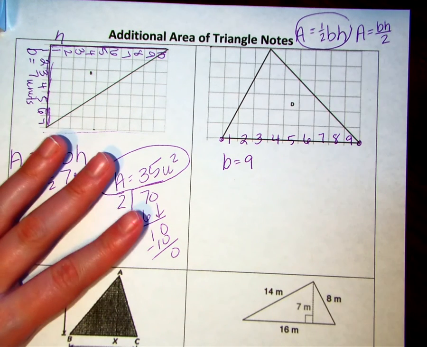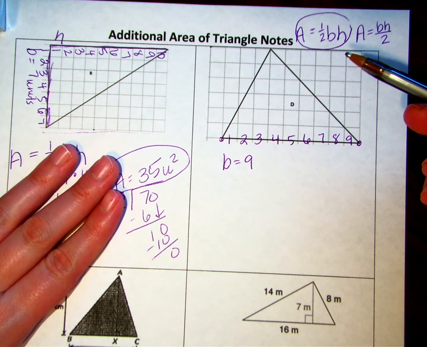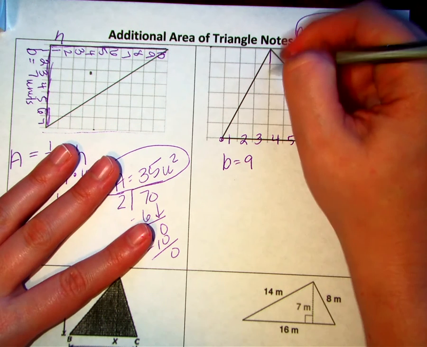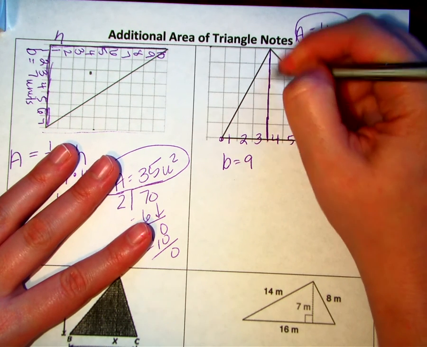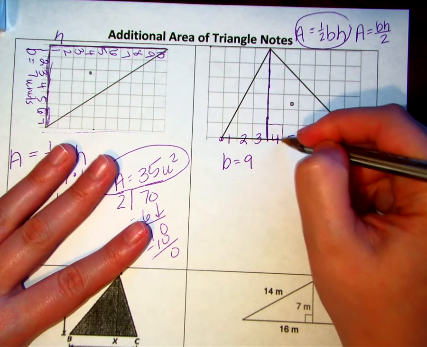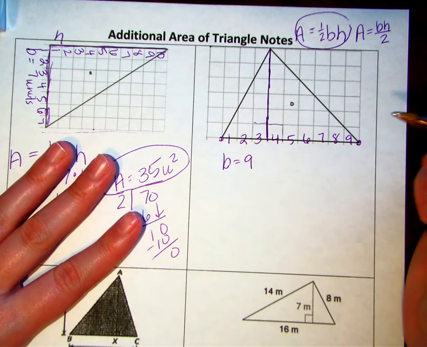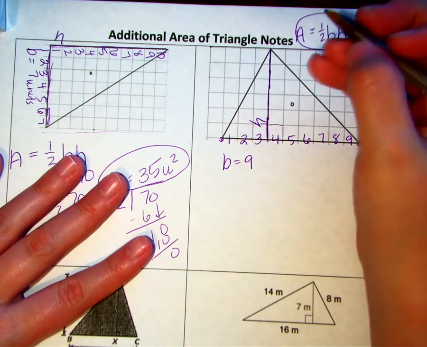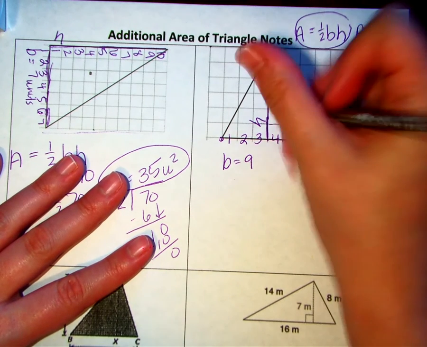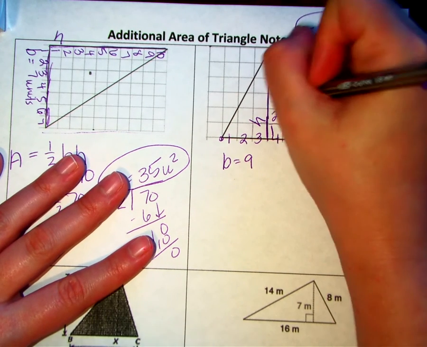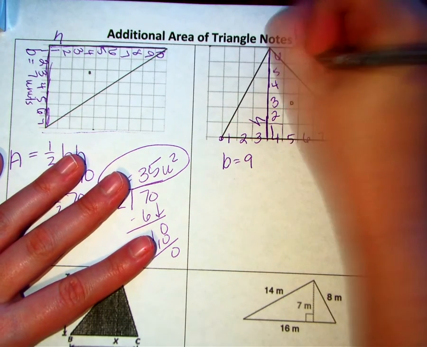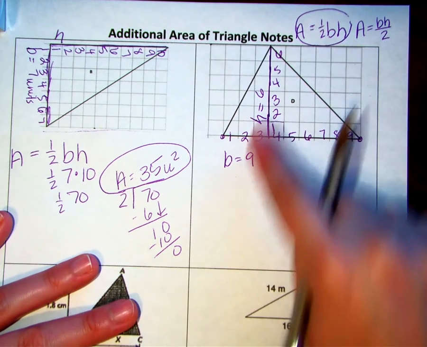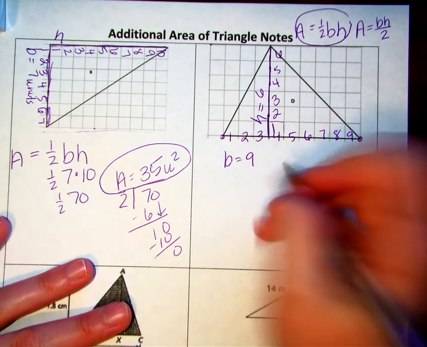Now our height is from the very top, the highest point of the triangle, straight down to the base. So that line makes a right angle. So right here, there's a right angle this way or this way. Okay, so this is our height. And then you're going to count how many squares it is tall, how many units it is tall. So this would be 1, 2, 3, 4, 5, 6. So our height is 6. So those are the 2 numbers you're going to plug into your formula.